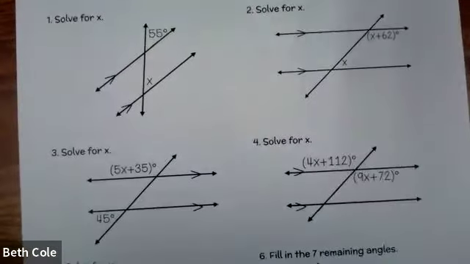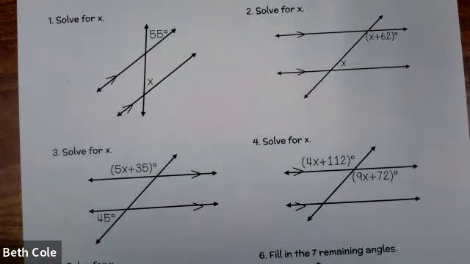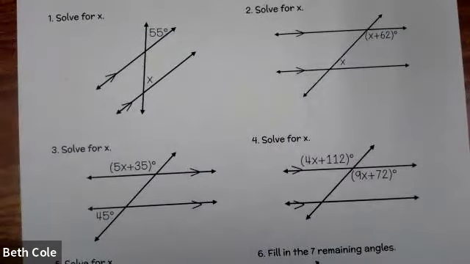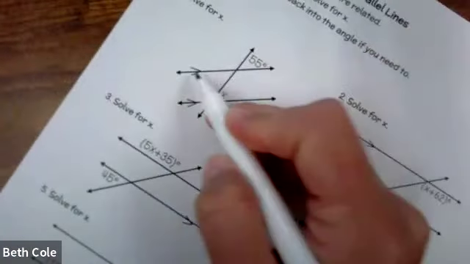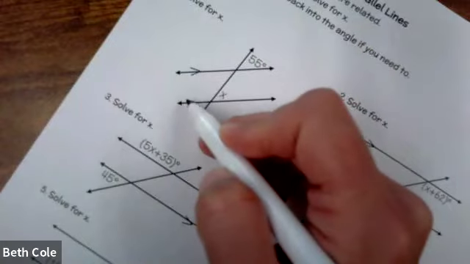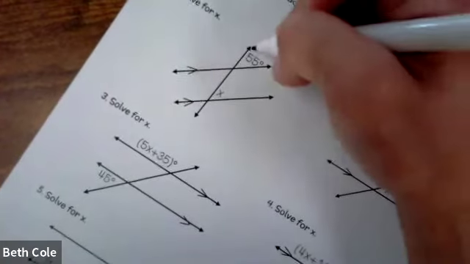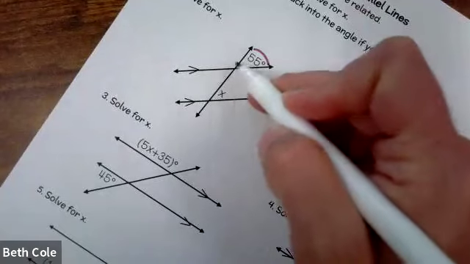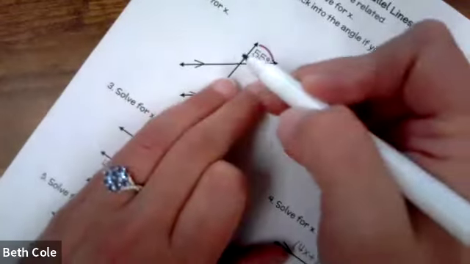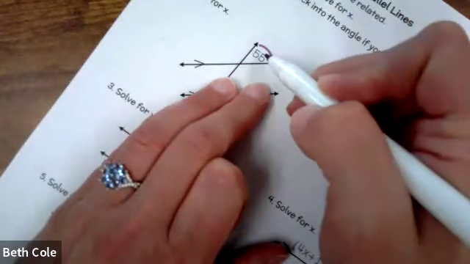We're now going to apply that to doing some actual problems. Okay? So when you look at this first one, and these are all solved for X. Do you see how you have the 2 parallel lines? They have a little arrow on there that means that they're parallel. Do you see how this 55 is kind of in the top right of that box, if you will? Like if you cover this up, you see how it's in the top right?